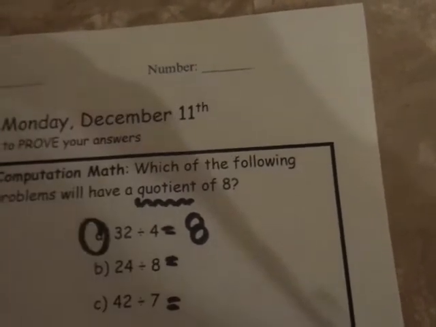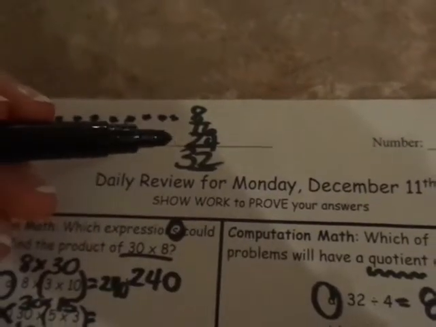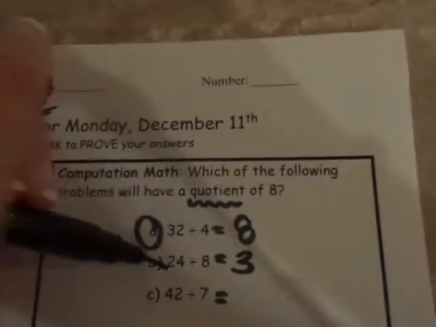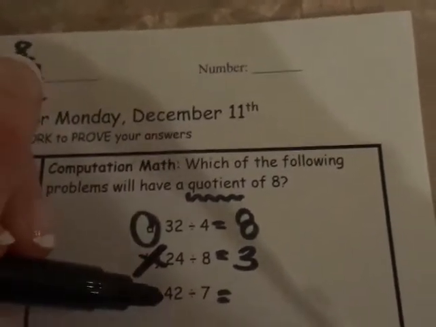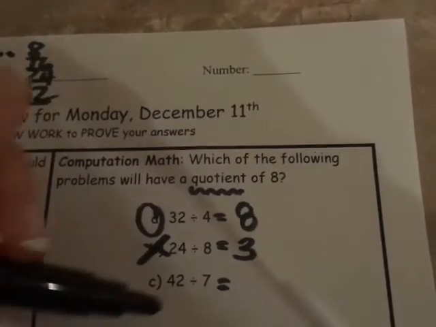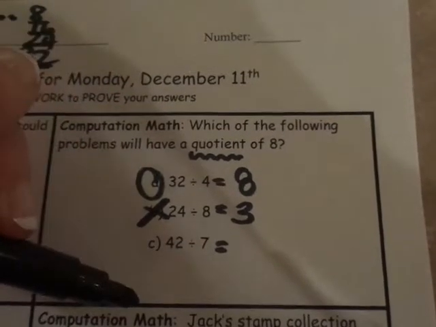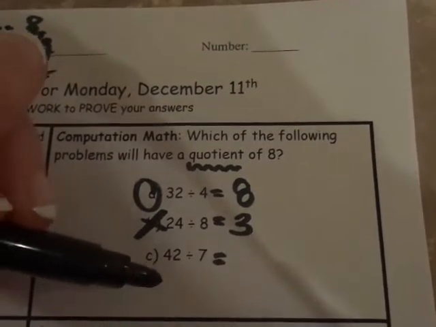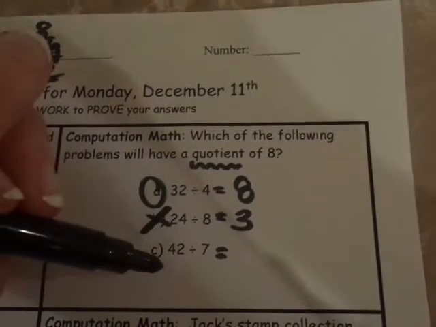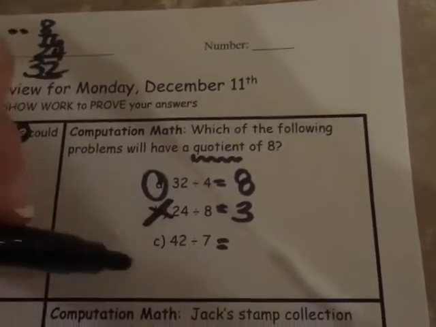24 divided by 8. Well, we actually just solved that here. 24 divided by 8 would be 3. That's not a quotient of 8. 42 divided by 7. What times 7 equals 42? Well, let's think. If you don't know your facts, think of what you do know. What's 7 times 5?